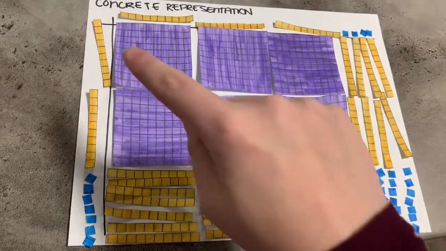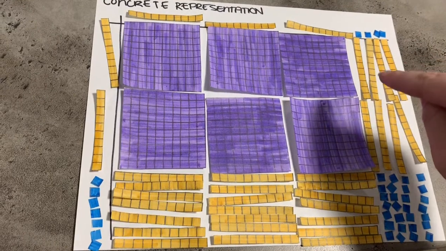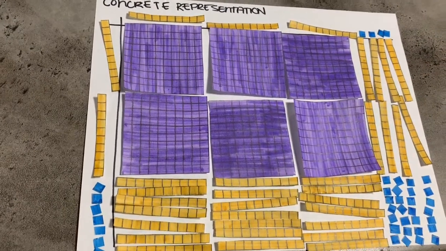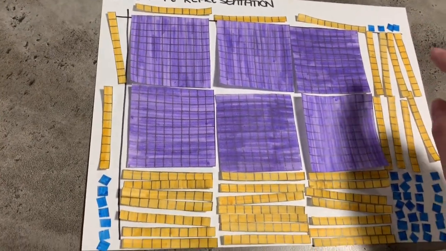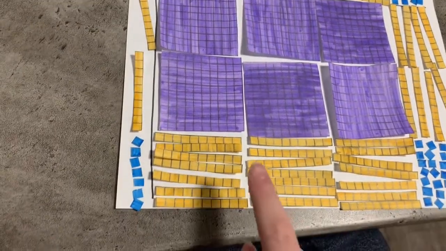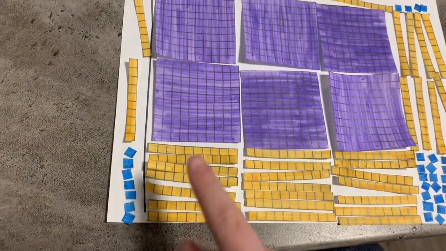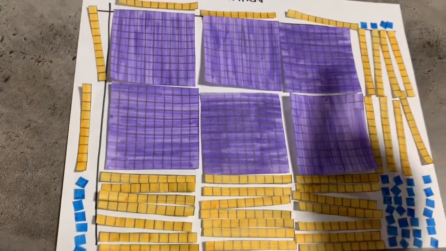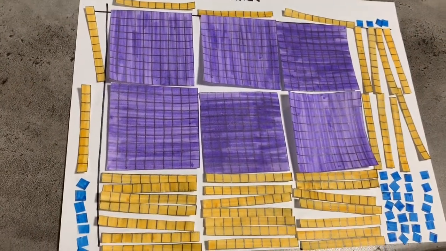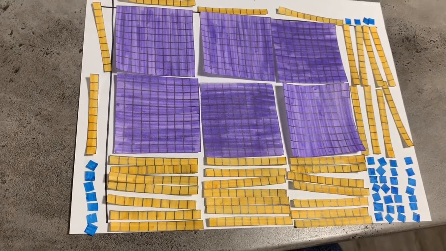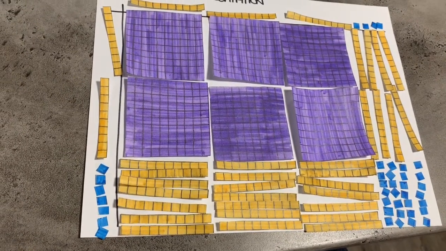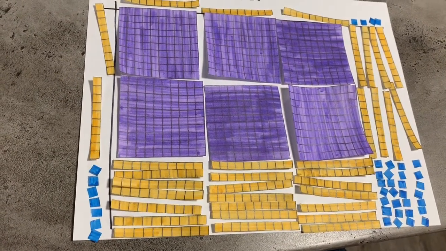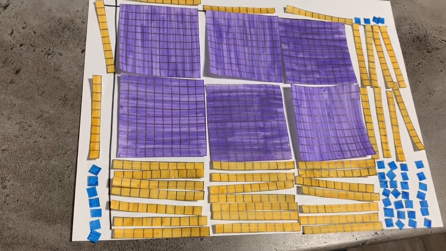Then, multiplying a 10 rod by a single unit, we'd end up with a value of 10, and here we have 8 of these. Then down here we have 7 rows with 3 columns. 7 multiplied by 3 is 21, plus the 8 over here equals 29. 29 times 10 equals 290. 290 plus 600 equals 890.